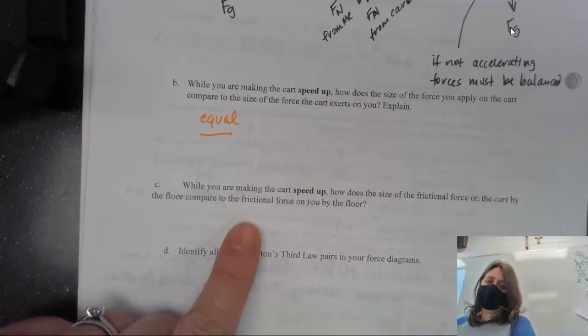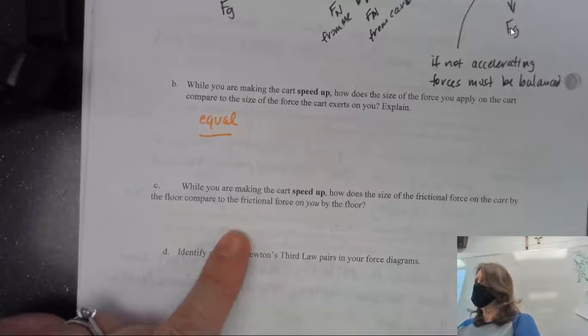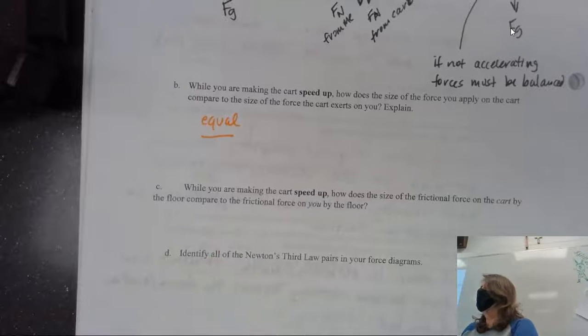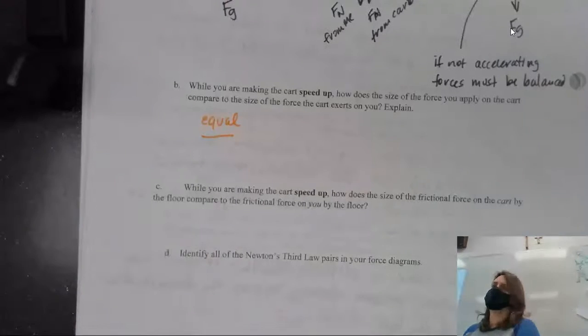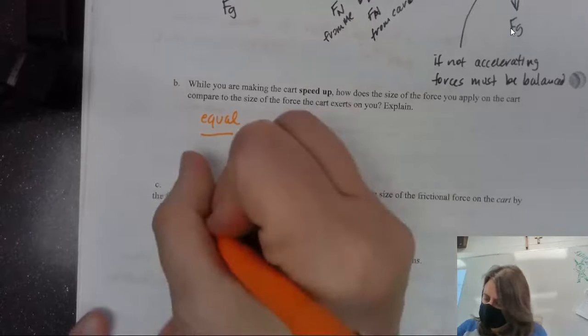I don't think those things have to be equal, right? Those aren't a Newton's third law pair, because we're not talking about the interaction of two objects with each other. We're talking about the interaction of two objects with something else, right? So these are not a Newton's third law pair.